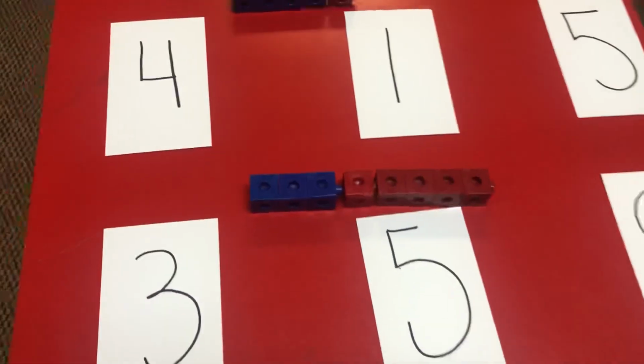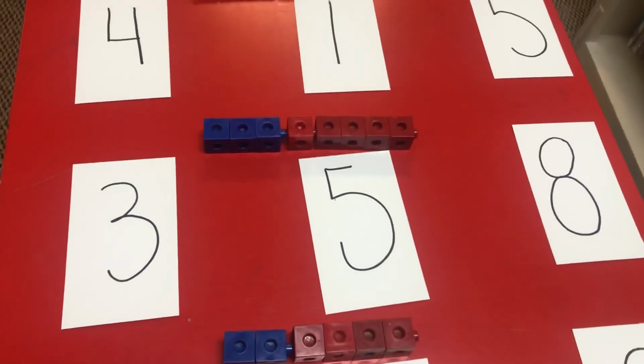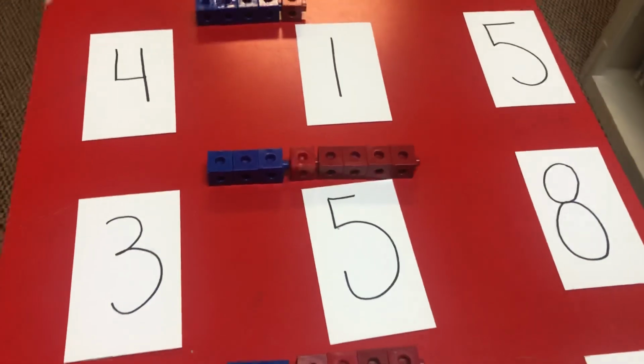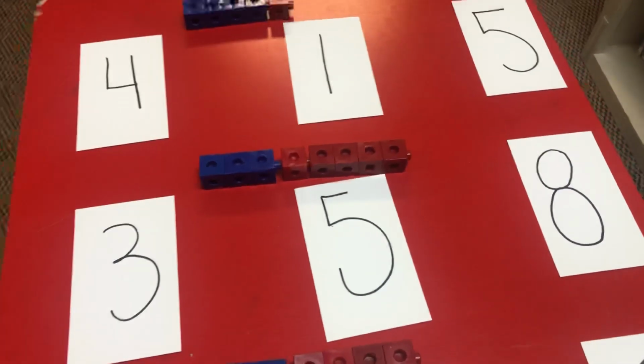Great work. So now that I've introduced you to today's lesson, I would like you to please take out your math page and we will begin working on that together.